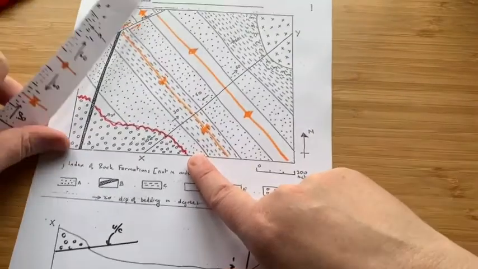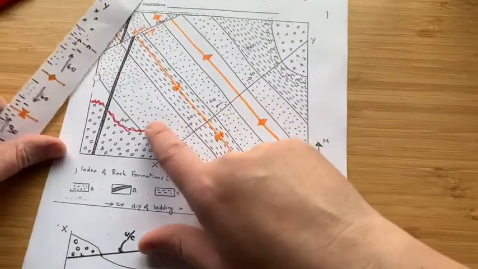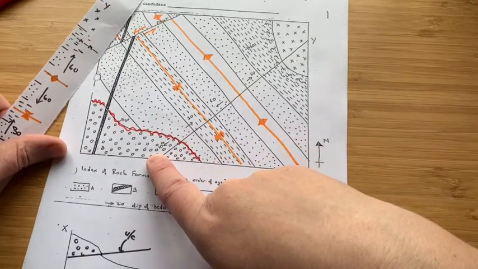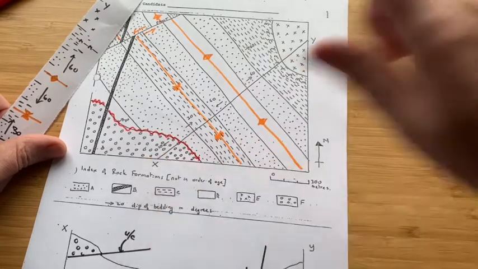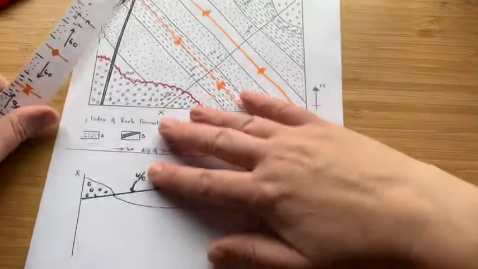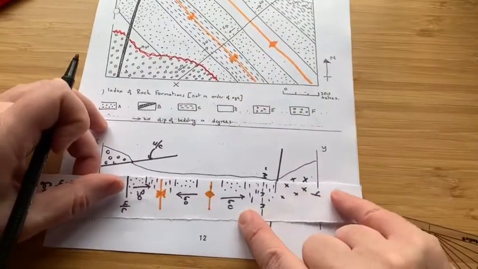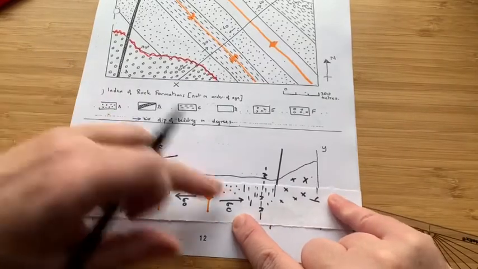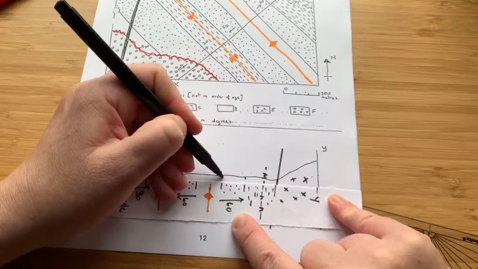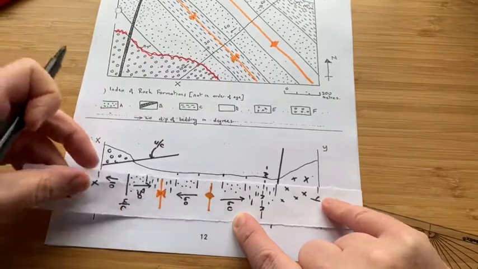I'm going to start these boundaries up here first because I can be more certain of them, because this one here is just hidden underneath the unconformity, so I'm going to have to project that boundary through in a little while. So these two boundaries first up there, and then I'll do the stuff on this side of the cross section. Okay, so this boundary is going 60 degrees towards Y, so is this one. These two are going 60 degrees towards X.